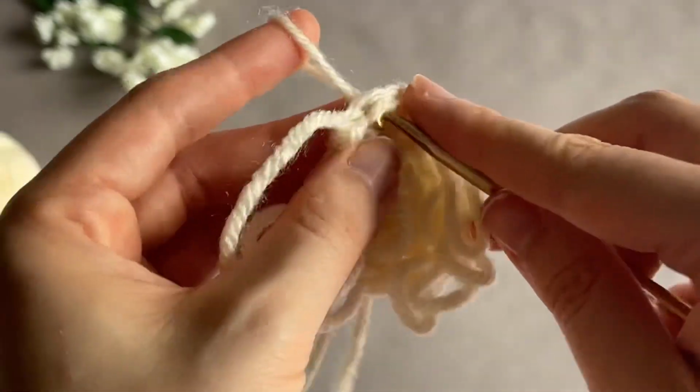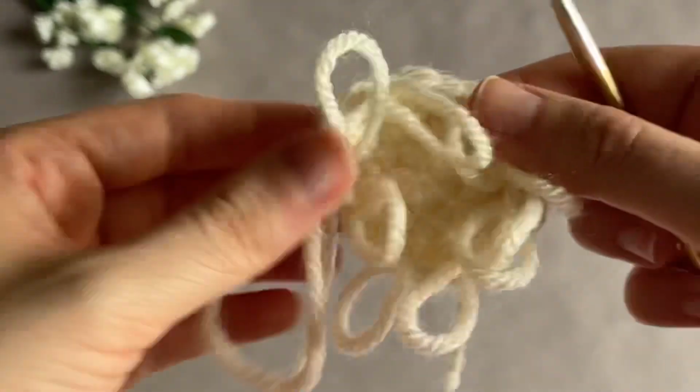Okay, I'm just going to show you how it looks when you're done doing this.